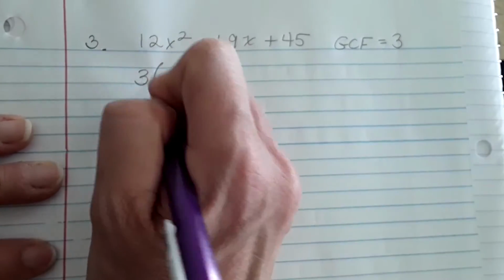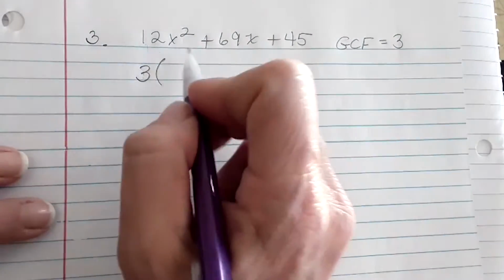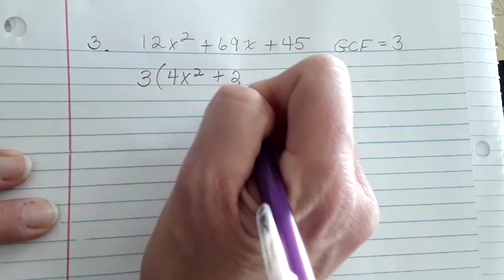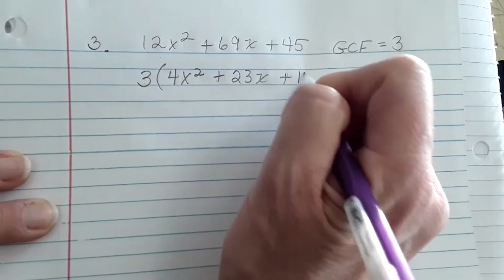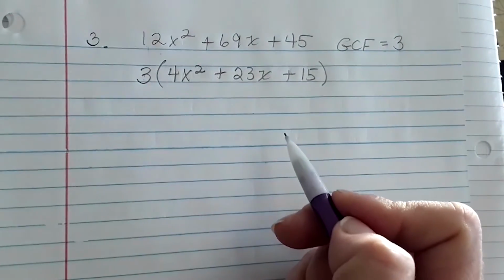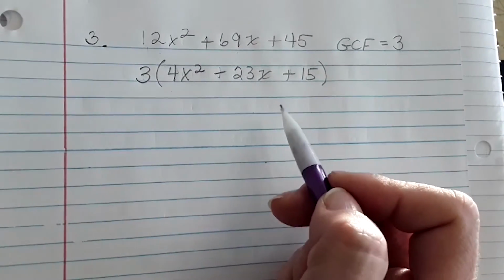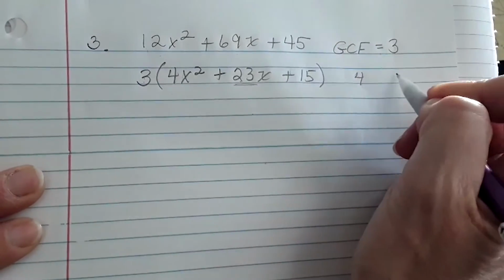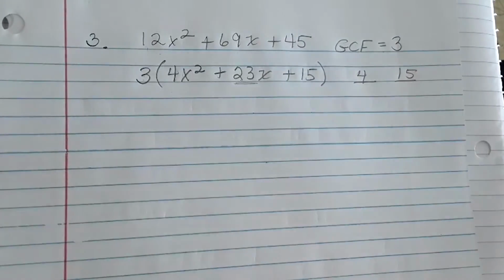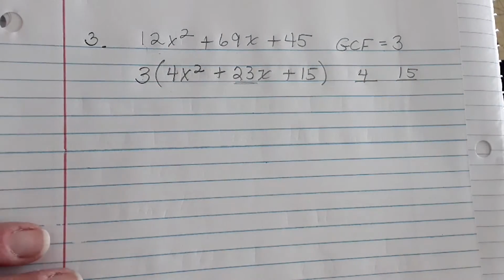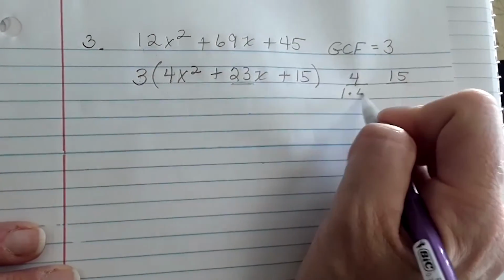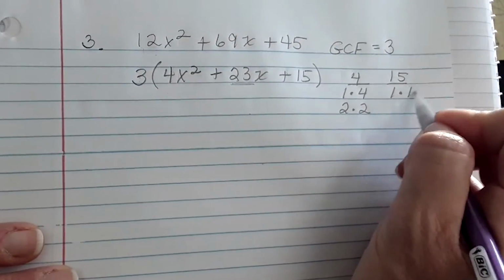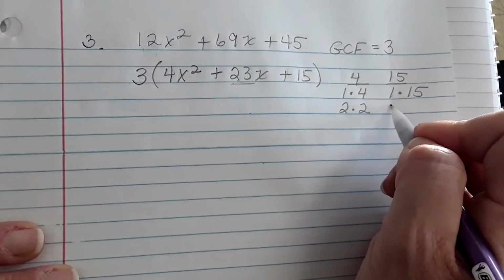So place your 3. This will look like the distributive property. When you pull a 3 out of each term, you have 4x squared plus 23x, and now it's a plus 15. That's going to help a great deal because now it's a 4 and a 15 that you need to break down. And you're going to try to get a 23 right here. So let's go ahead and do that. It also limits the number of combinations you have, because you only have 2 ways to get a 4, 1 times 4 and 2 times 2, and you have only 2 ways to get a 15, 1 times 15 and 3 times 5.